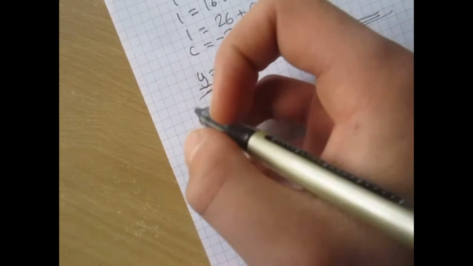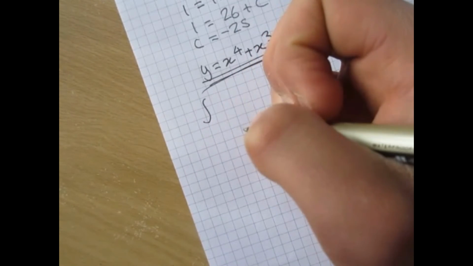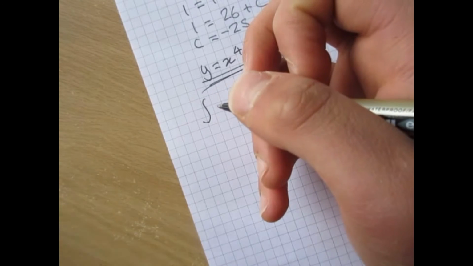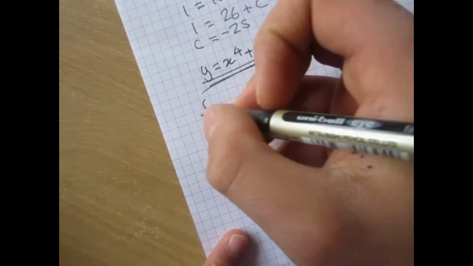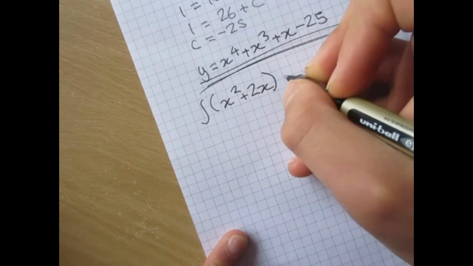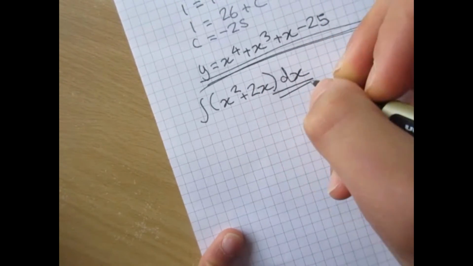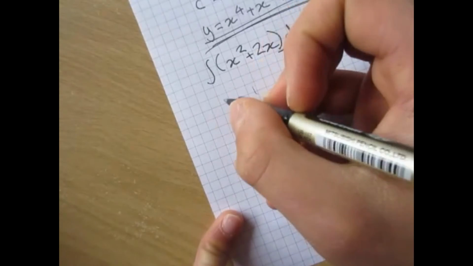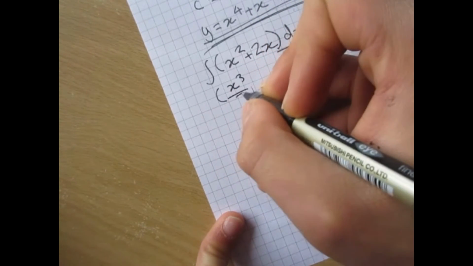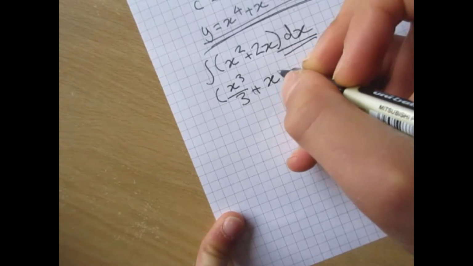Now, we're going to take the other thing, which is definite integrals. Excuse my signs, I know they're awful. I will try and rectify them in future videos. We're going to take the integral of x squared plus 2x dx. The dx is important because it shows it's an integral. Now, just integrating that, as I'm sure you're aware, will give x cubed over 3 plus x squared.